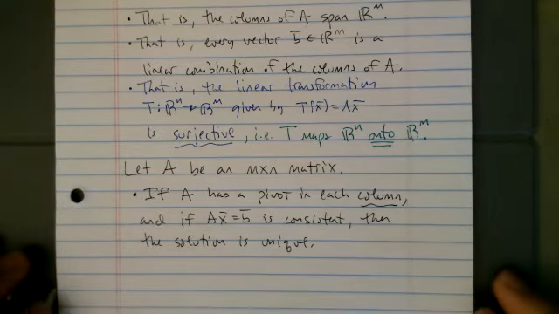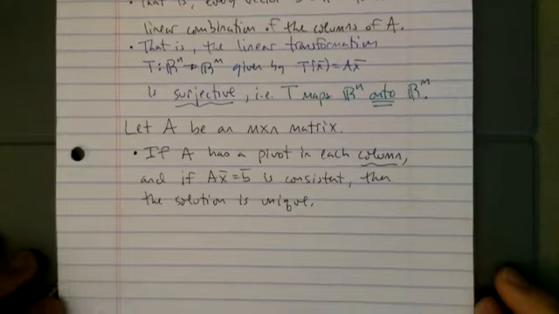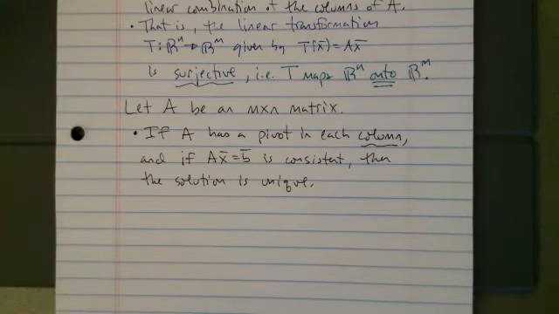This makes sense because if we think about the augmented matrix, no, an equation does not have to be consistent if A has a pivot in each column. If there are too many rows, A can have a pivot in each column, but not have a pivot in each row.